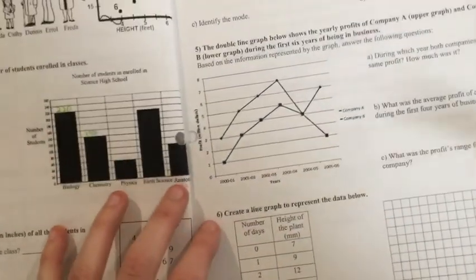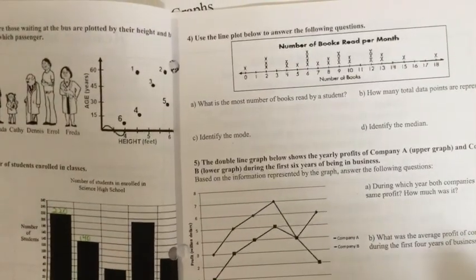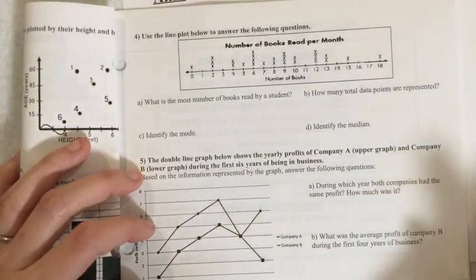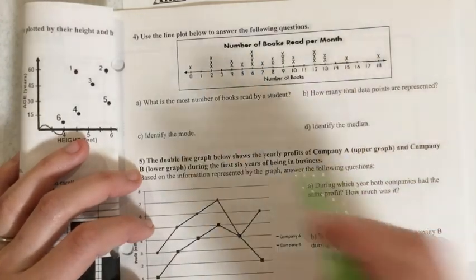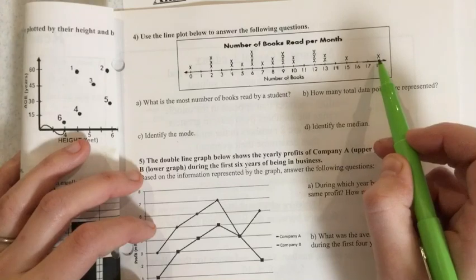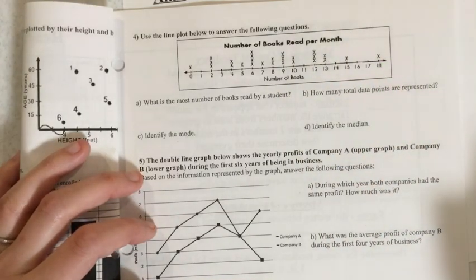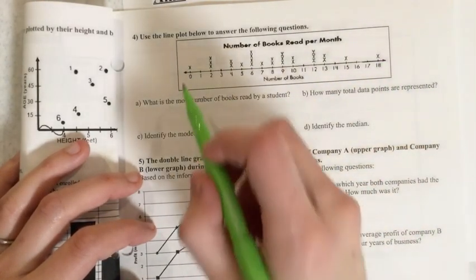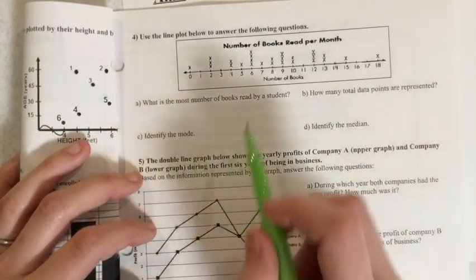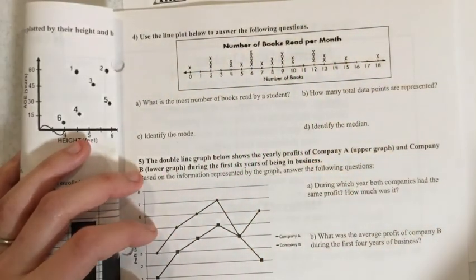Okay. On 7, we've got a dot plot or a line plot, you might have heard it referred to as, showing the number of books read per month. Okay. So what is the most number of books read? 18, right? It has a little tick mark there. How many total data points are represented? We're going to be counting up all the little X's. When we're identifying the mode, we're really looking for the largest stack.